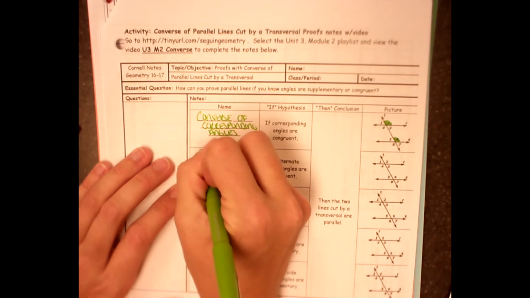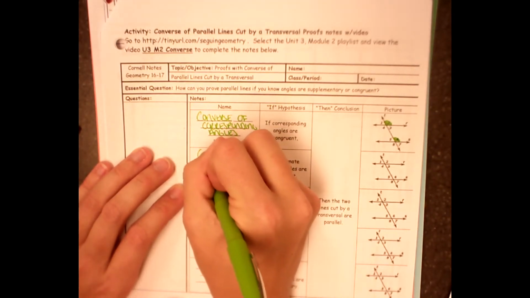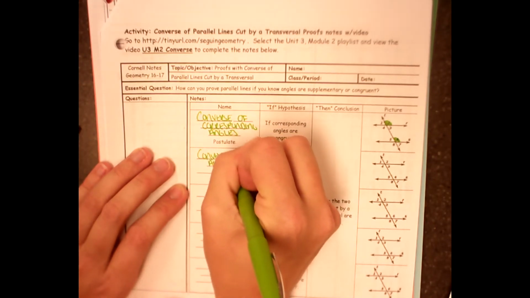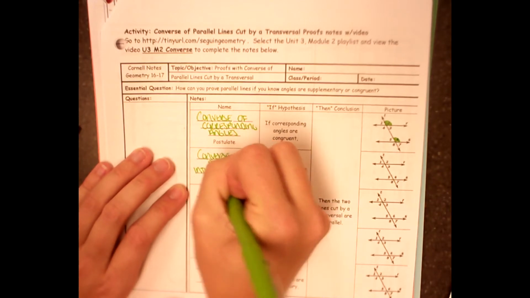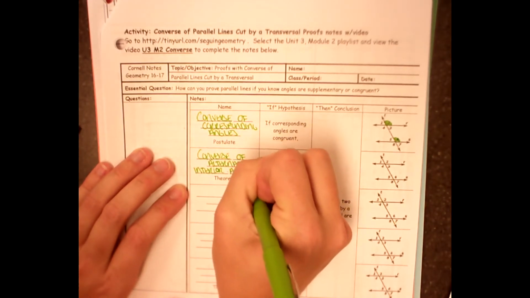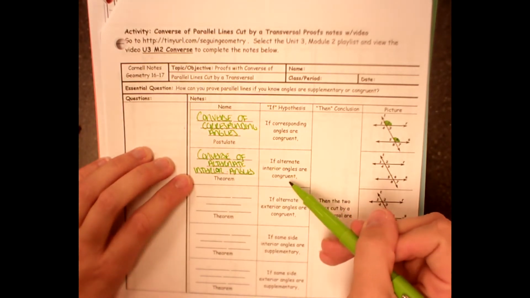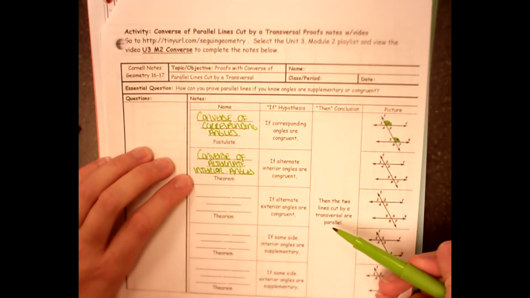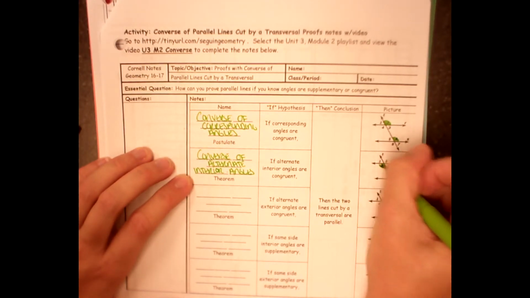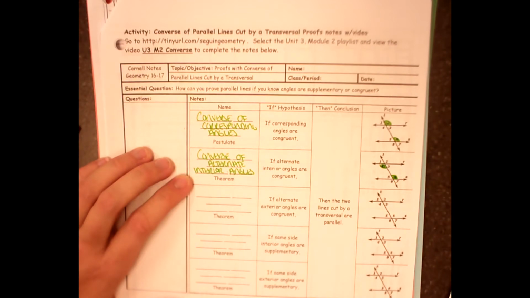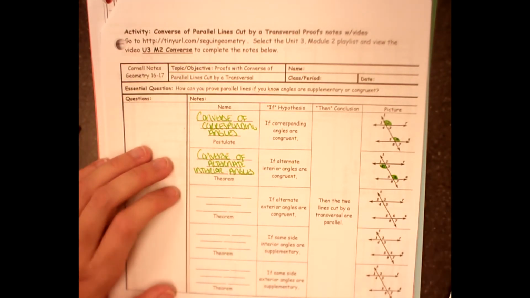Let's also look at the converse of alternate interior angles. This is the opposite of the alternate interior angles theorem. It says if alternate interior angles are congruent, then the lines cut by a transversal are parallel. So if 4 and 6 are alternate interior angles, if they're congruent, then the two lines are parallel.